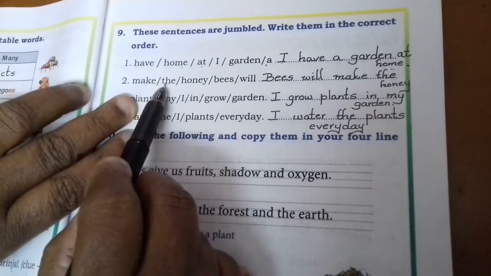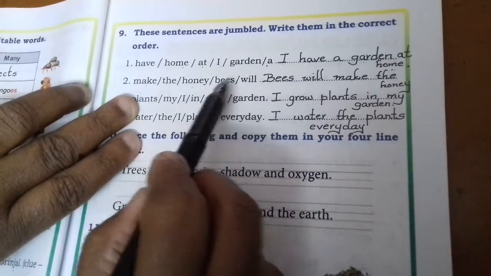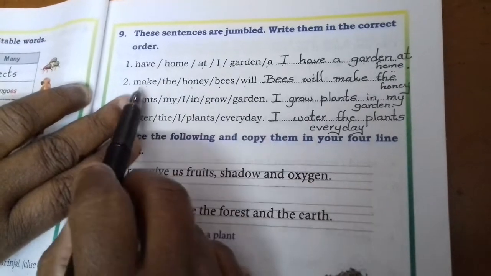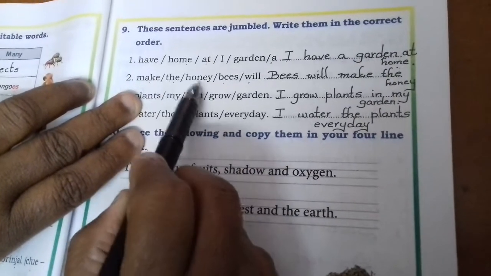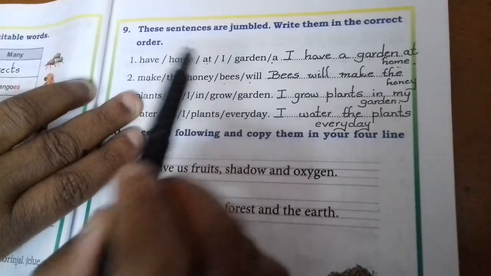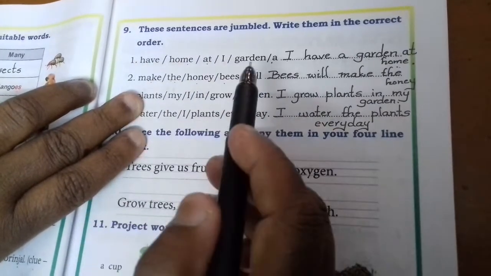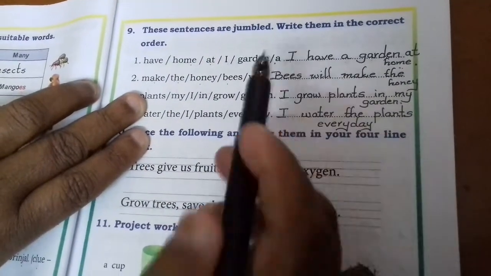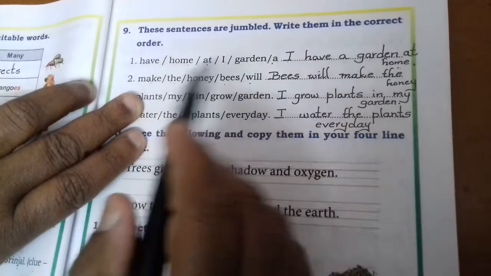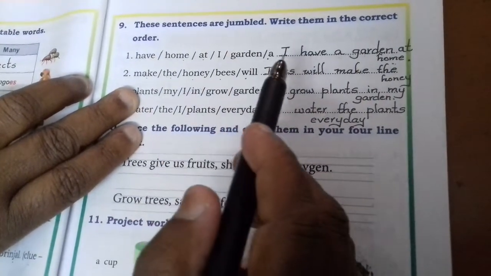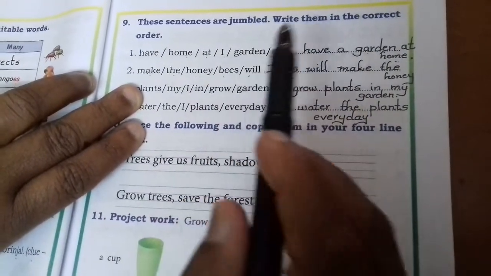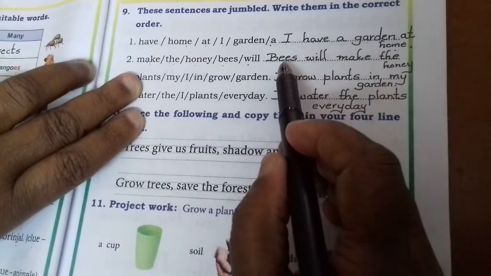Make the honey bees will. Look at this. Make the honey bees will. If I speak that way, what will you understand? You will know something is wrong with this English. So now we'll make it into a proper sentence.